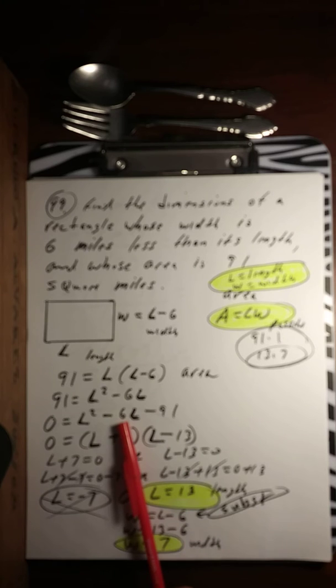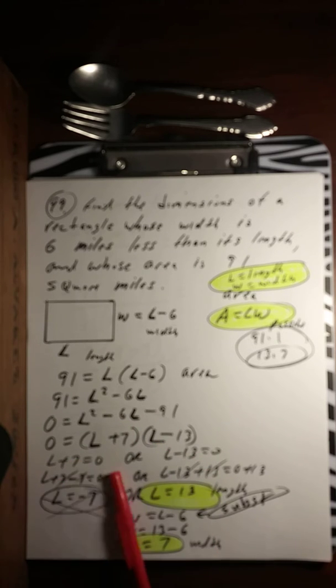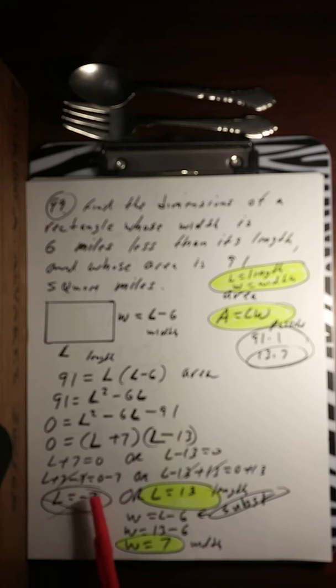That one is negative 6. So L plus 7 is 0, L minus 13 equals 0. Minus 7, so L equals negative 7. That's the length. Or this is going to give you plus 13, plus 13, L equals 13. So the length, nope, it's not going to be negative. So the length is going to be 13. So how do you find the width? Put it in there. 13 minus 6 is 7, so the length is 13, the width is 7.